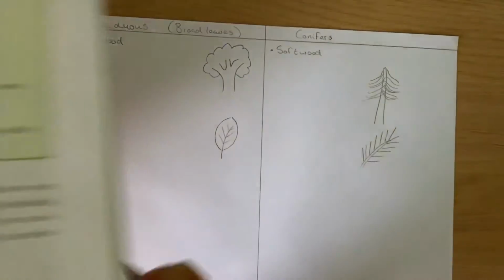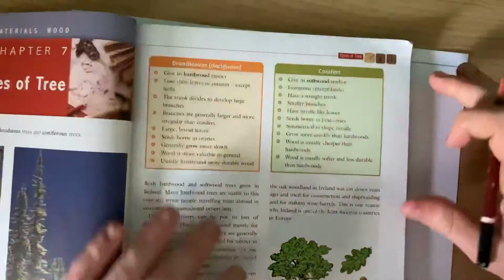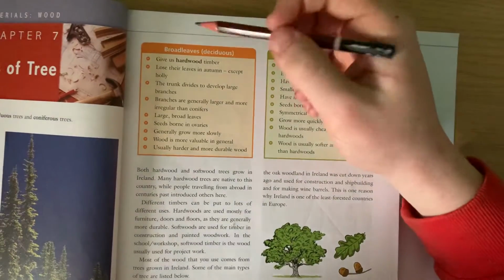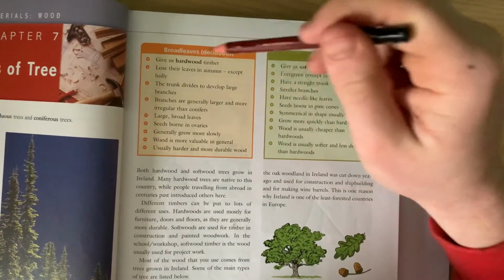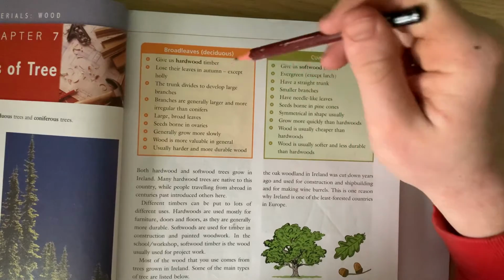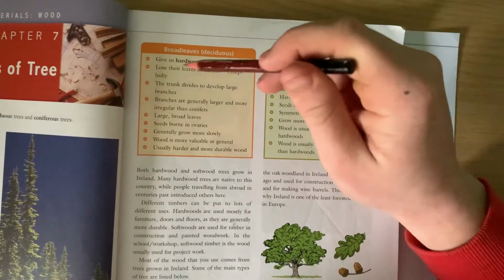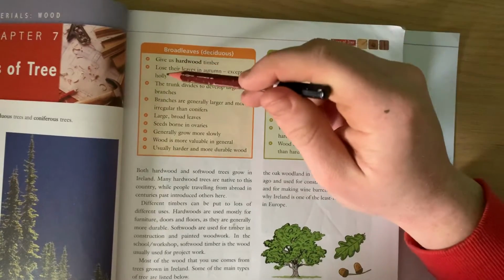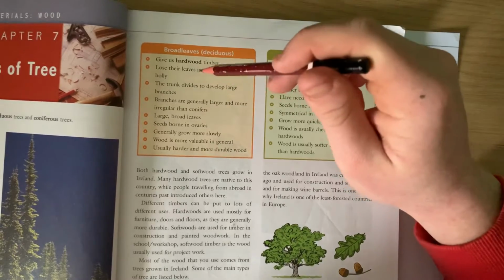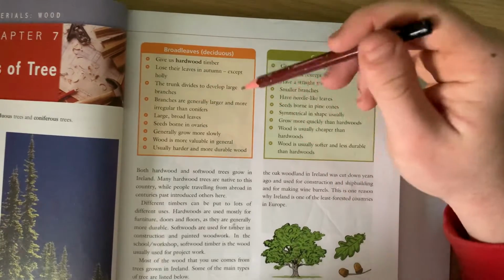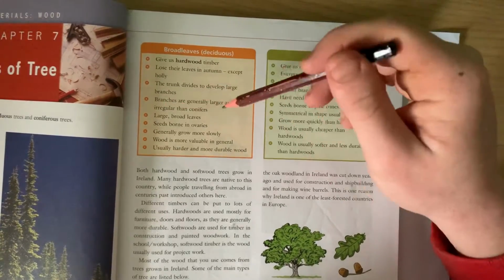So all we're going to do is I'm just going to look at the charts here on page 49, and we have broad leaves, so it gives us a hardwood timber. Loses their leaves in autumn except for holly. Make sure to write that down. The trunk divides into and develops into large branches. The branches are generally larger and more irregular than coniferous trees.